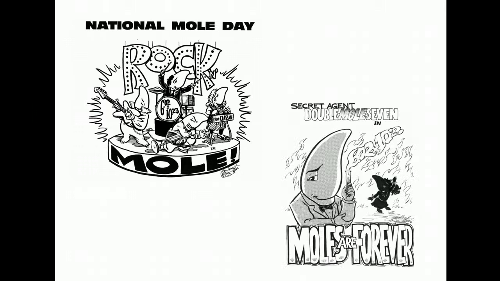One year it was Rock and Mole, and they're all very punny, so you're either going to love them or hate them. And some are better than others. In 2007, they were playing off the James Bond theme, and they went with Double Mole 7. Moles are forever. So, yeah, they're a little bit of a stretch, but they can be kind of entertaining.